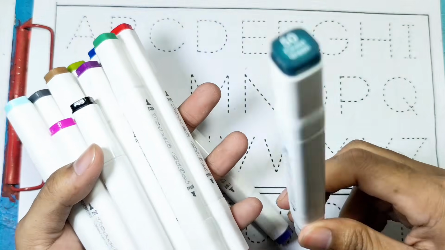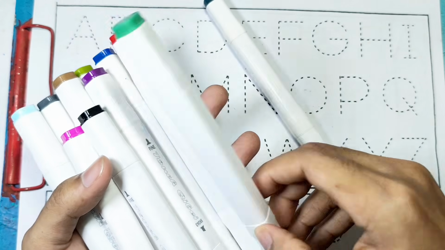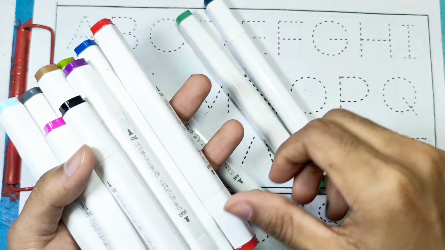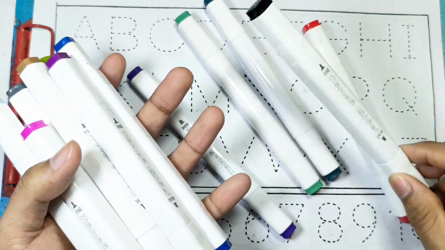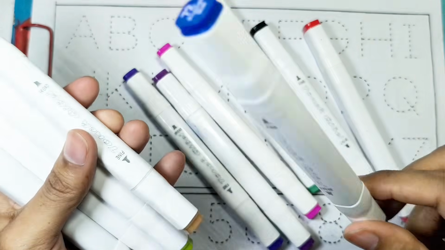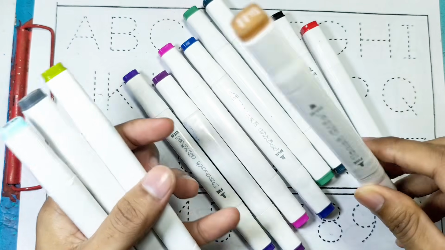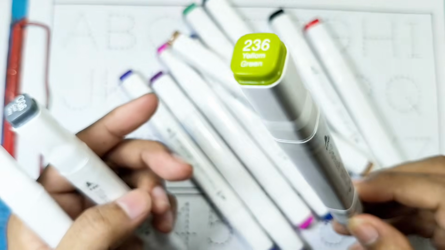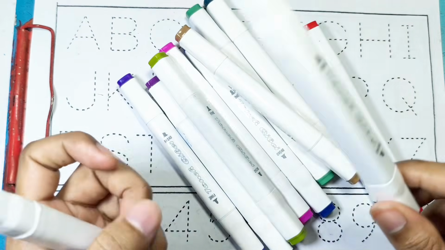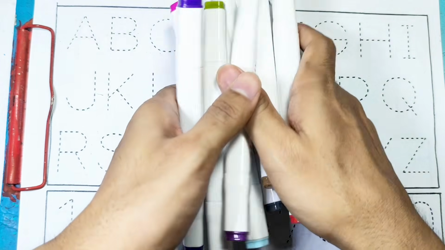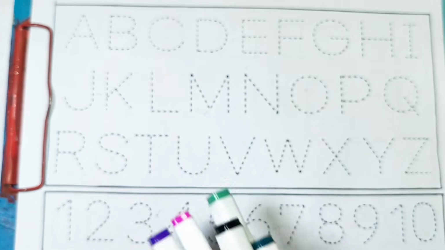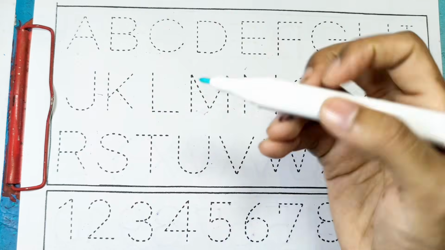Stay with us. Light violet color. Forest green color. Emerald green color. Geranium color. Black color. Vivid purple color. Pastel pink color. Persian blue color. Rose pink color. Yellow green color. Cool gray color. Mint blue color.